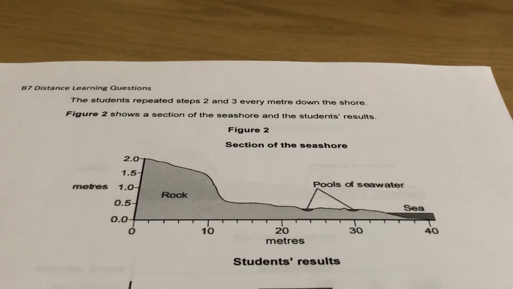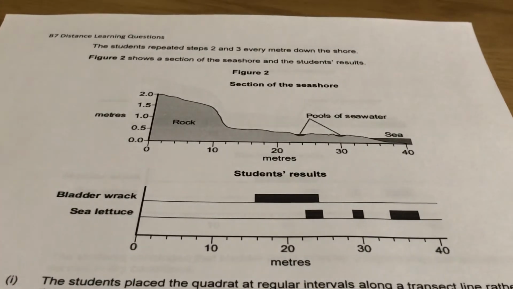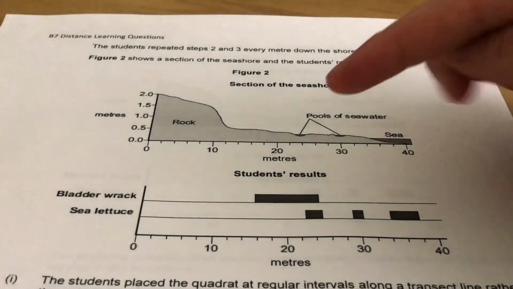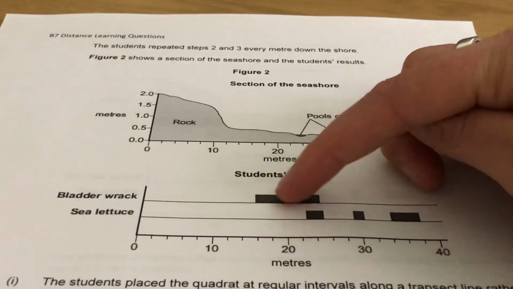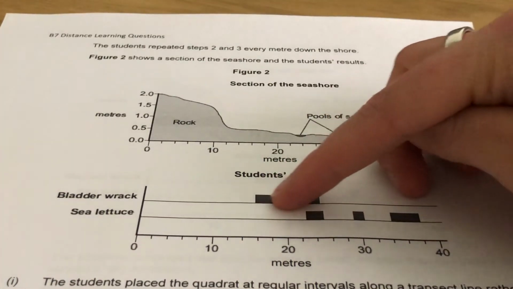We've got rock at the top, we've got pools of seawater, and we've got the sea, and we can see that it was 40 metres going down there. We've then got one of these diagrams which we can see, we've got the bladder wrack and the sea lettuce, and we're saying basically that because it was found at all of the quadrats in this section, we assume that it's present everywhere in between.